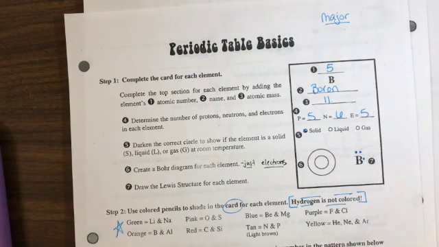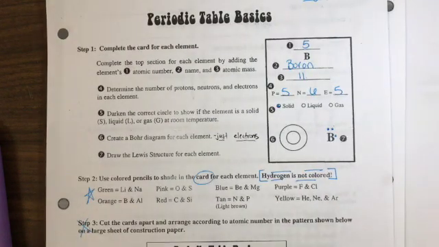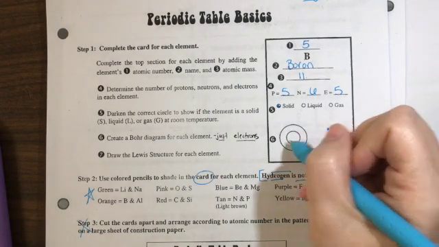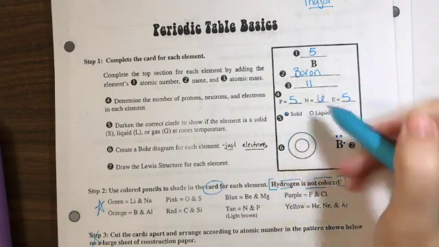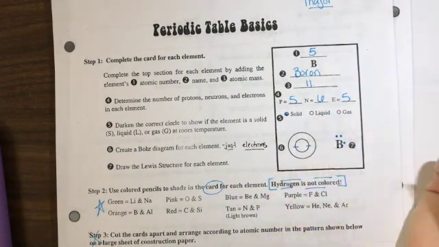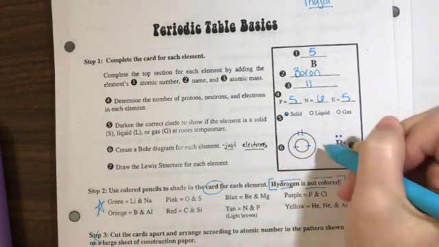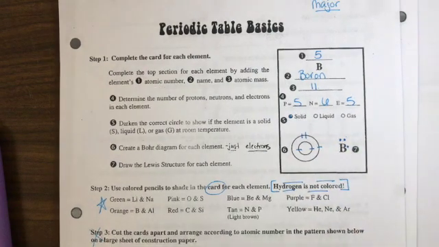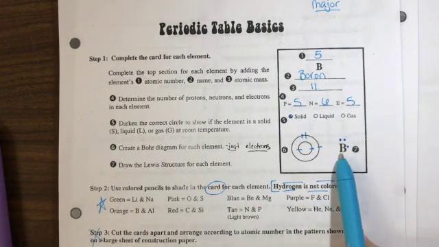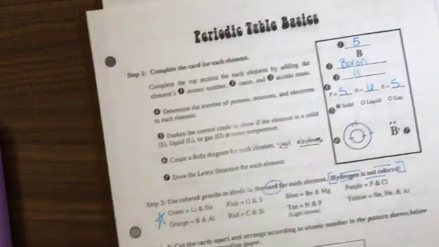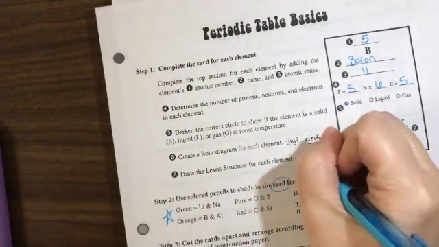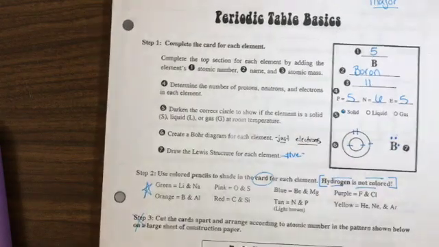Trying to think. I think I gave you the Lewis dot structure for these. And the Bohr diagram, notice I wrote on here just the electrons. So there's 5 electrons. So 1, 2 go on the first ring. 1, 2, 3 go on the second ring. And then I am 90% sure that I did all the Lewis structures for you. And all the Lewis structures are the valence electrons, just around the symbol.